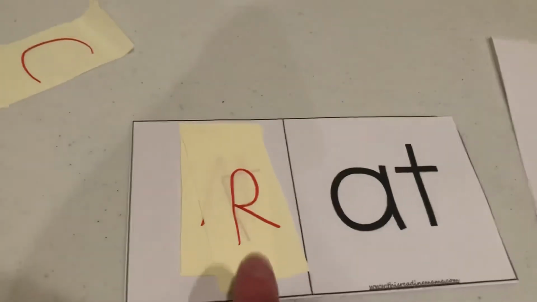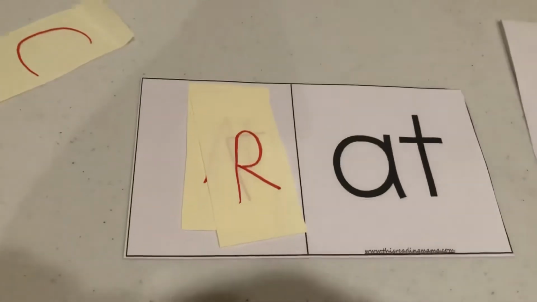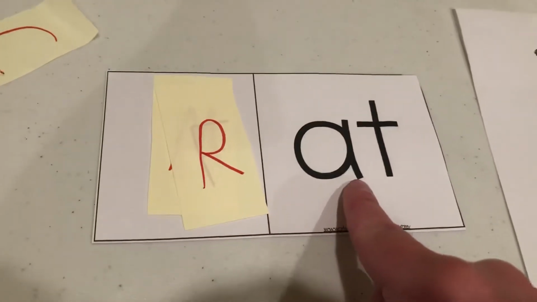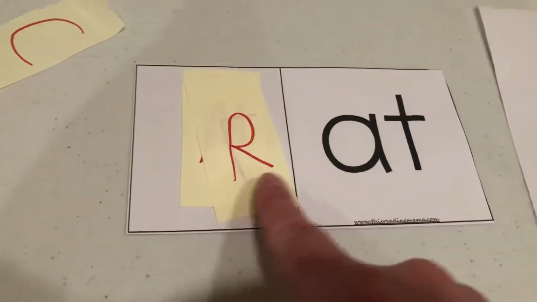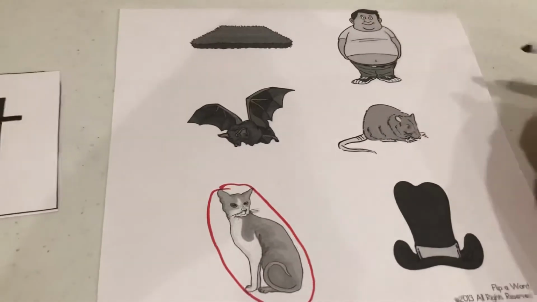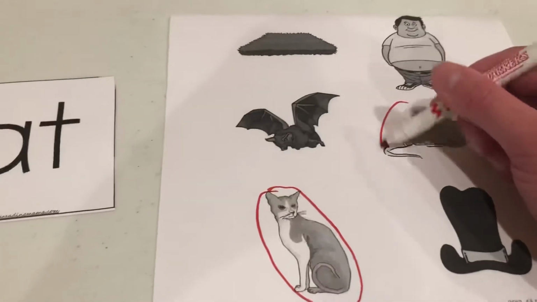take off a letter. Now we have another word. I want you to say the sounds with me this time. So I have an R, and then I'm going to put my at, at, rat. We have another animal to find. Do you see the rat? You can point to it on the screen if you see it. There's our rat.